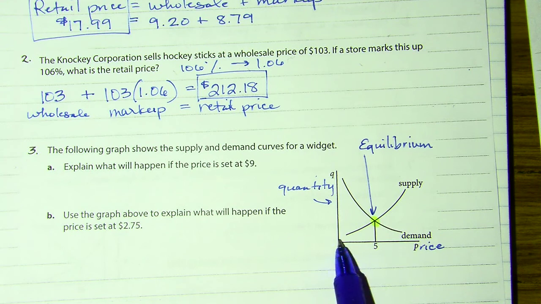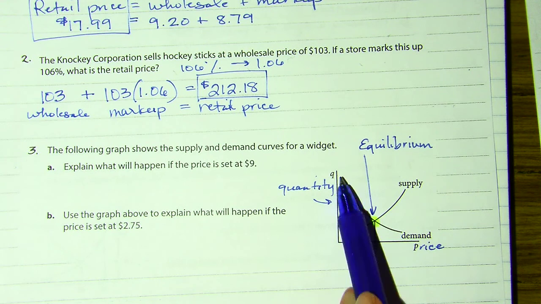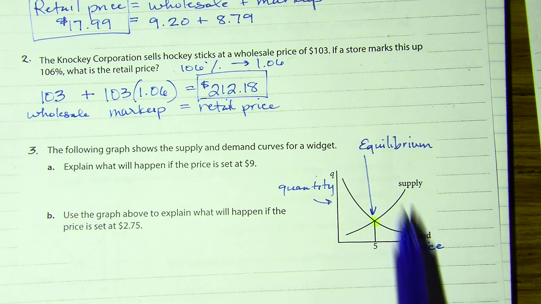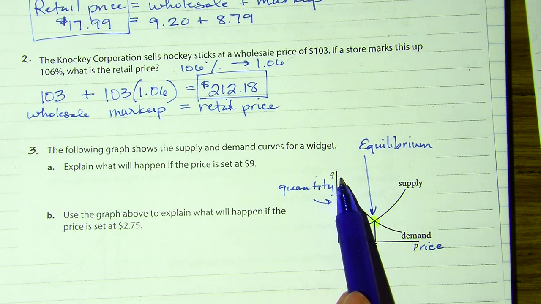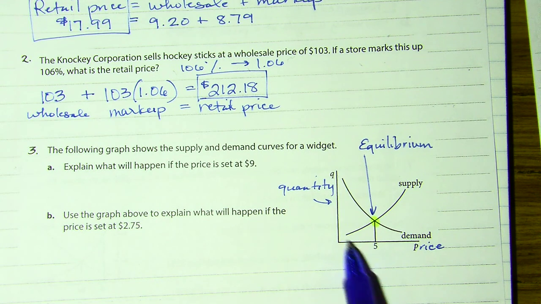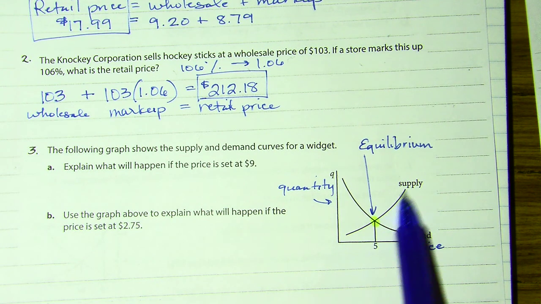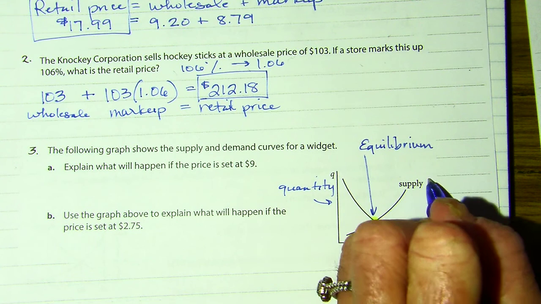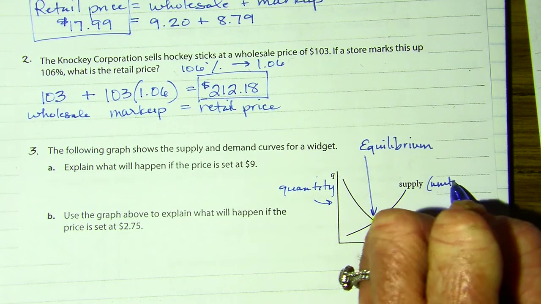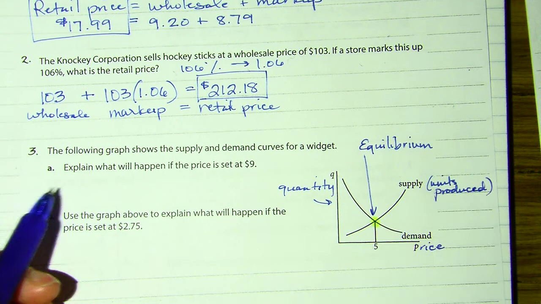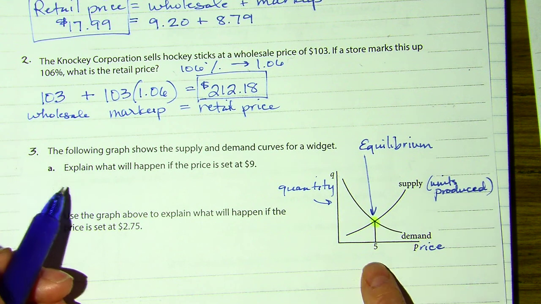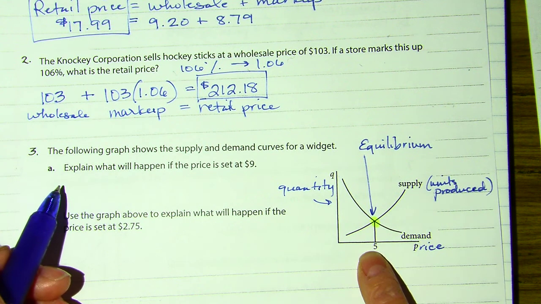So as the price increases, notice the demand is decreasing. As the price gets lower, my demand is much higher. And then we also have this supply. That's how many units are being produced.